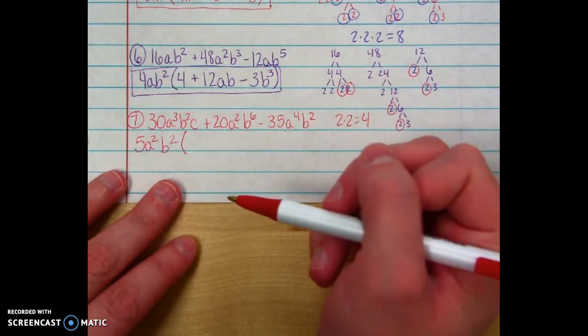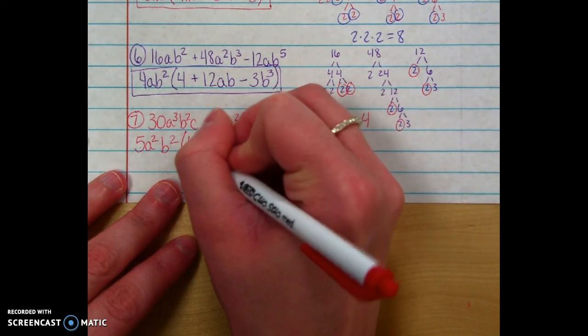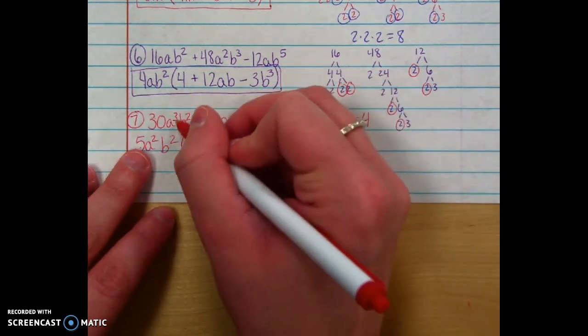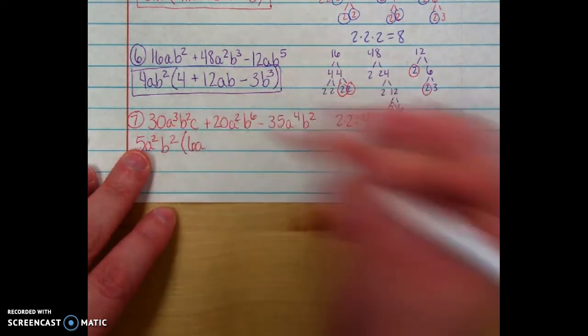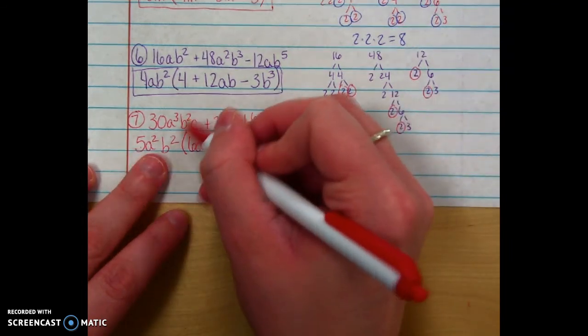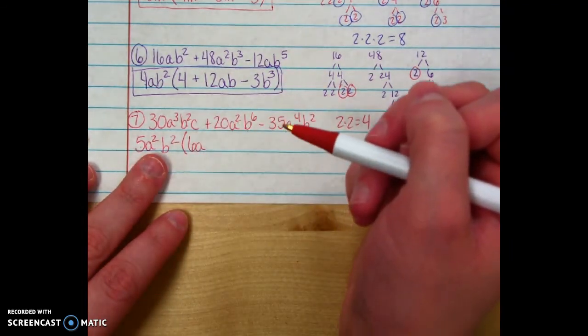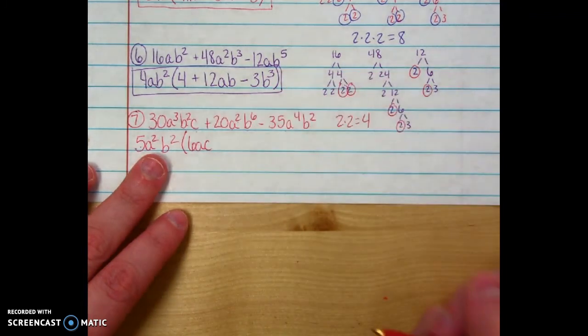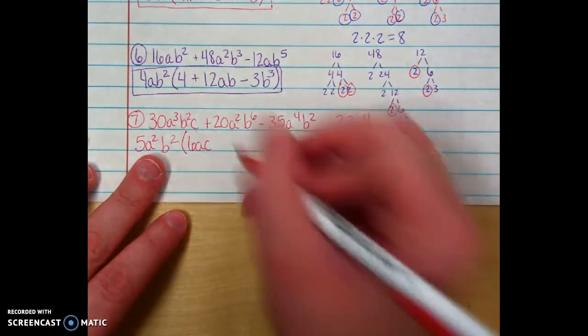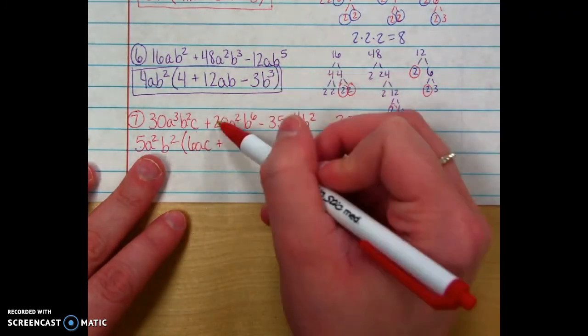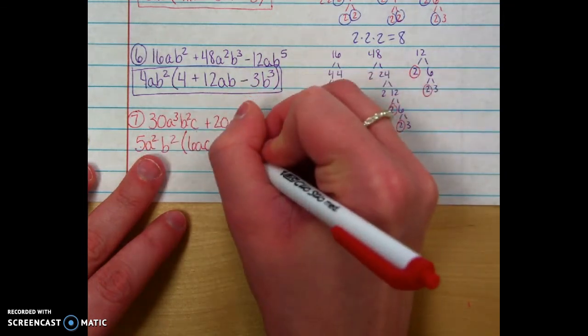30 divided by 5 is 6. And for the A's, 3 minus 2 is 1, so there is an A. For the B's, 2 minus 2 is 0, so those are gone. And the C is there. Bring the plus sign. 20 divided by 5 is 4.